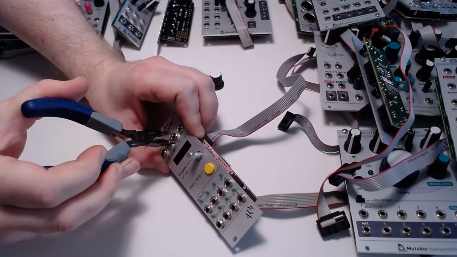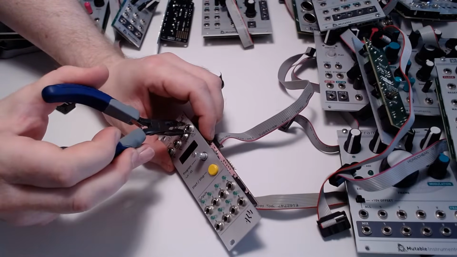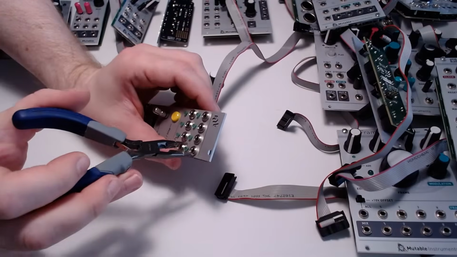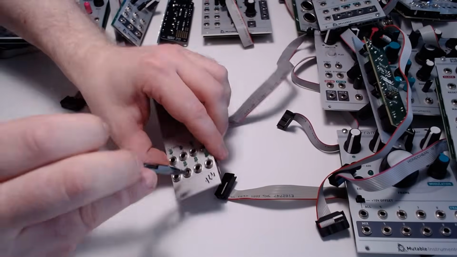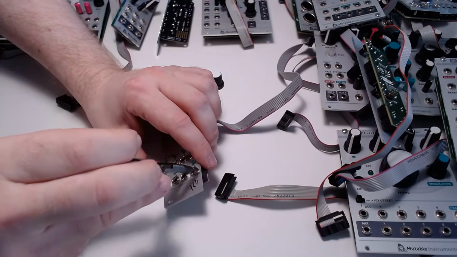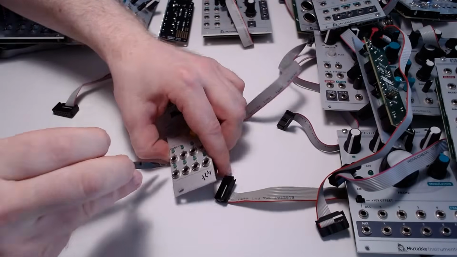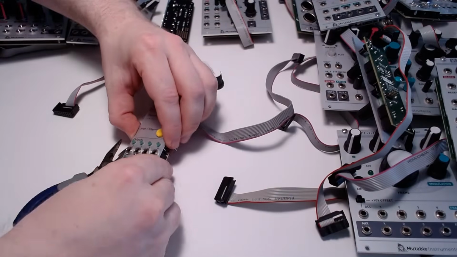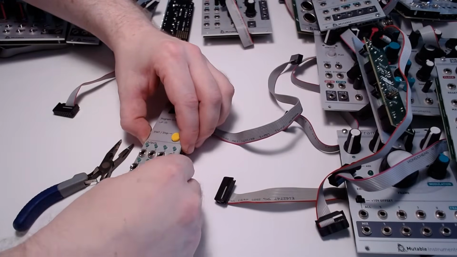Just being careful not to touch the faceplate. I wouldn't want to scratch any of the text off this, so I've loosened all of them. They should almost be ready to be done by hand. Yeah, see, this one can already be loosened by hand. And when you can loosen them by hand, you just kind of do this with your thumb, and they'll start to come off.